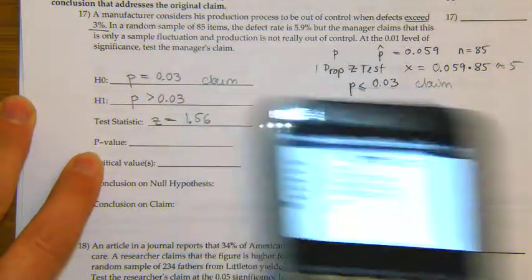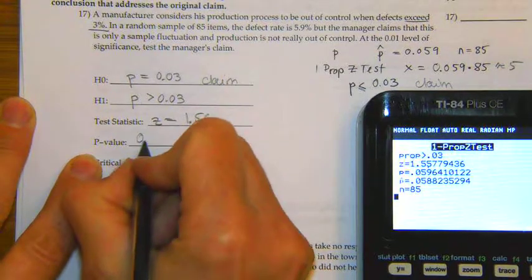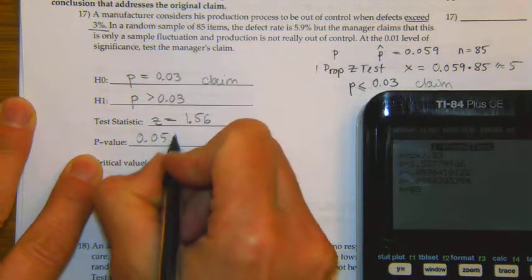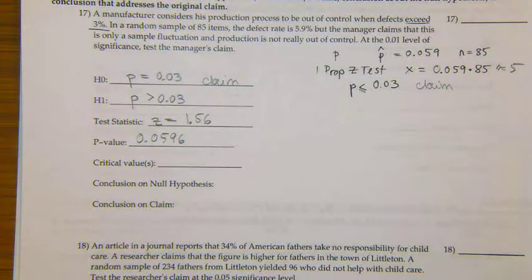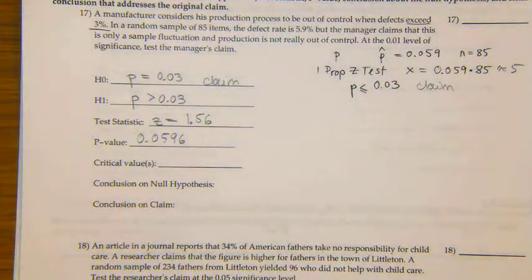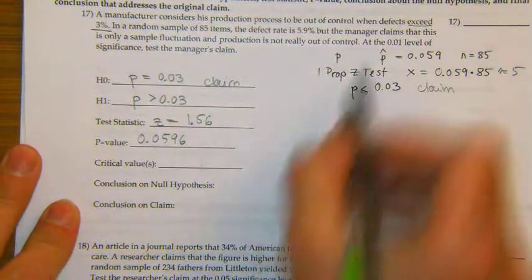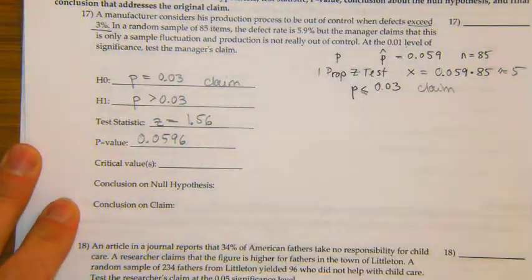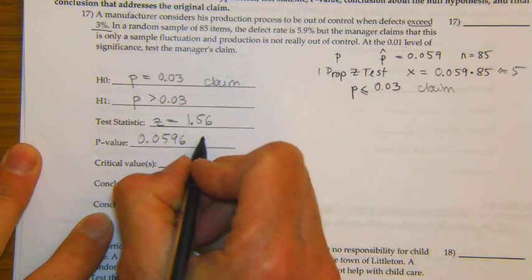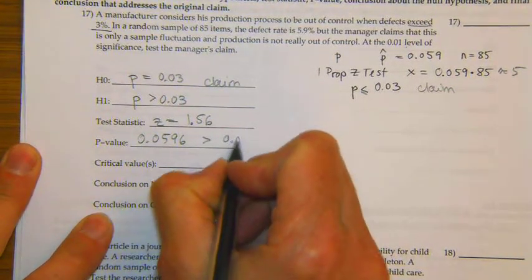Okay, our p-value is 0.0596. So having a test statistic of something close to 2, our decision can be either way. It depends on our significance level. So our p, we're going to compare it to 0.01. The p-value is greater than 0.01.